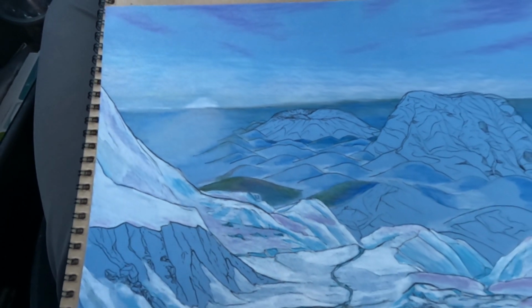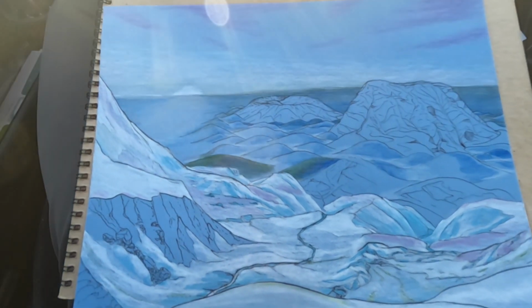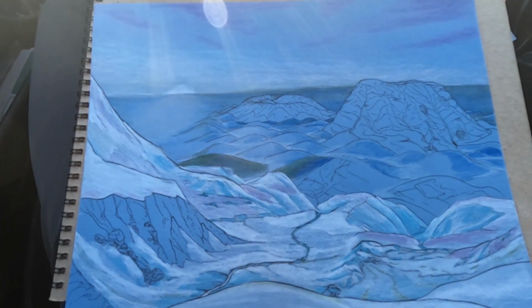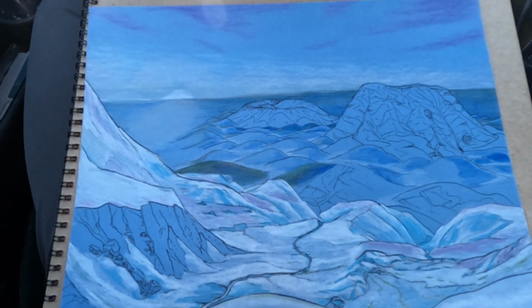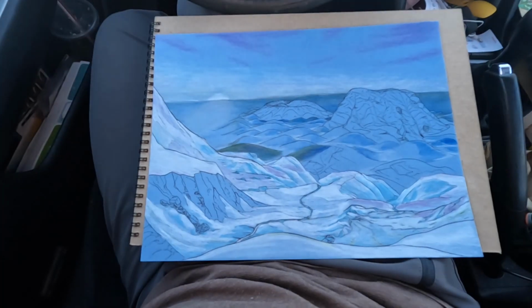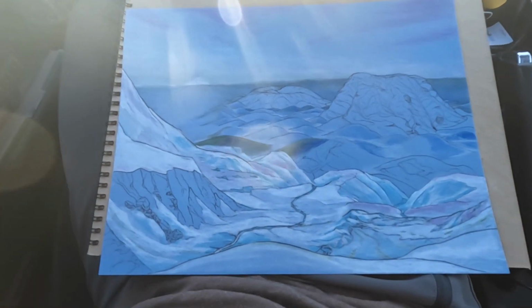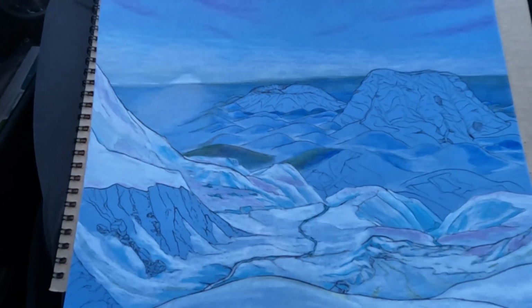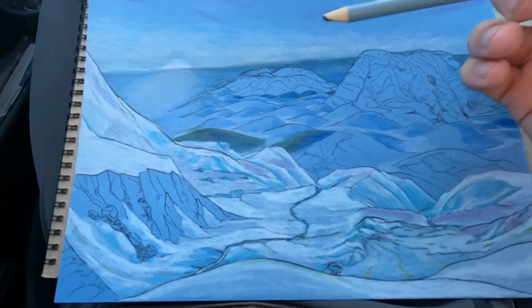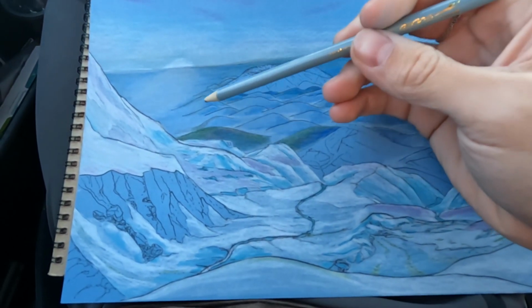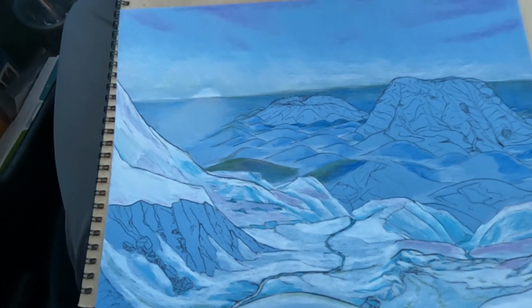So now I'm trying to really solidify the colors on the leading edge, and also make a gradual change from the foreground here to the background.